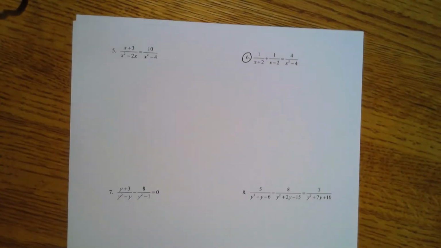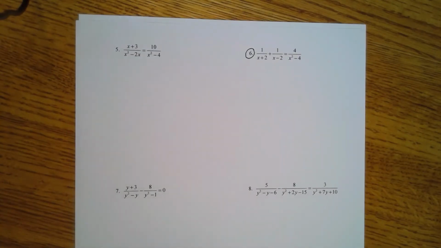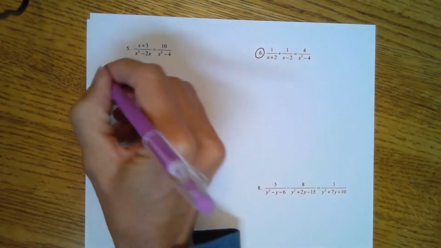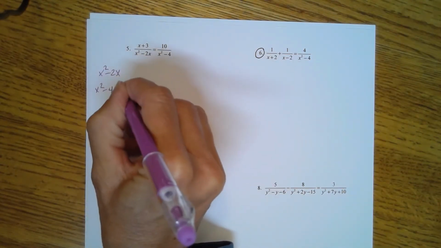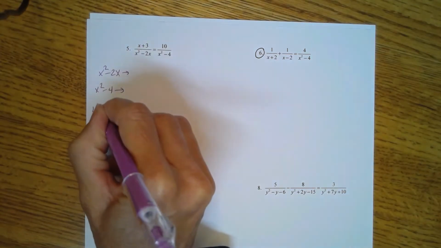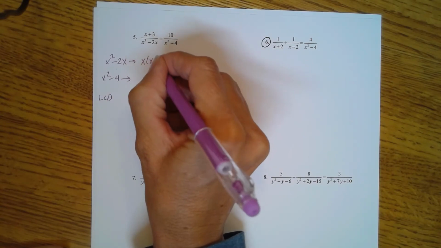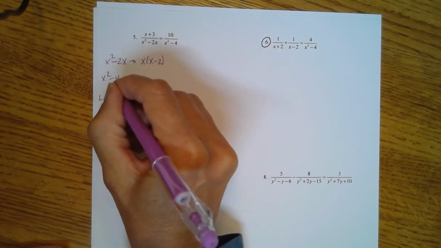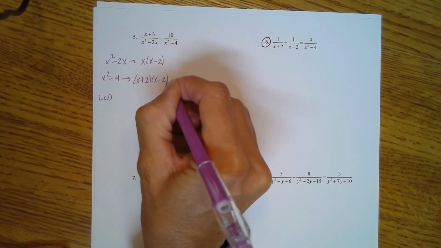Alright, so let's try number 5. x plus 3 over x squared minus 2x equals 10 over x squared minus 4. What's the first thing we should do? Find the LCD. So we're going to take the x squared minus 2x, we'll take the x squared minus 4, and we're going to try and find the LCD. What are we going to do with this first denominator? We're going to take out an x and we're left with x minus 2. We're going to see this is a difference of squares, so this factors into x plus 2, x minus 2.